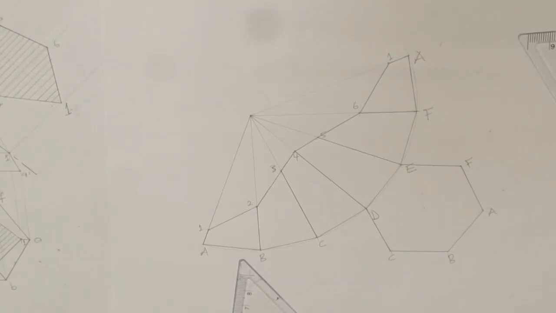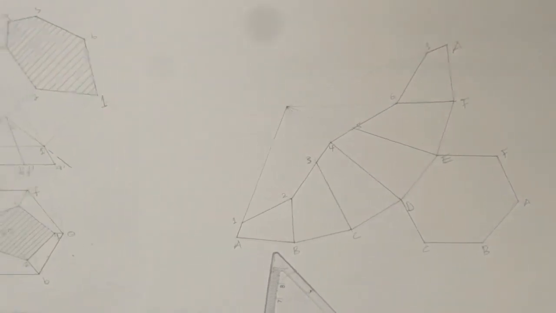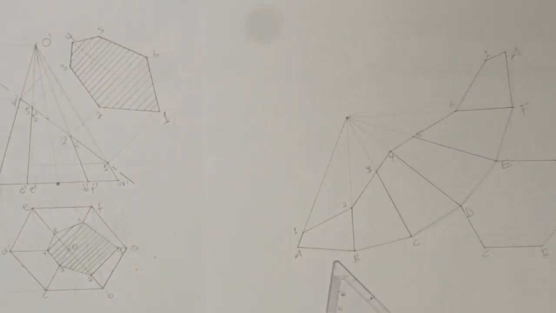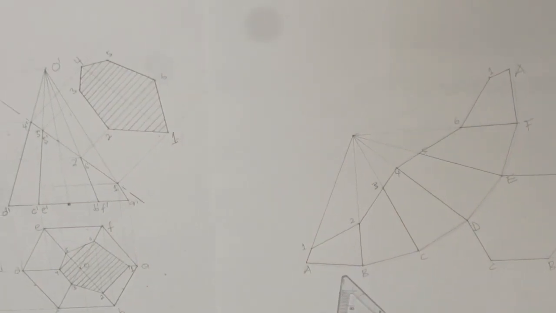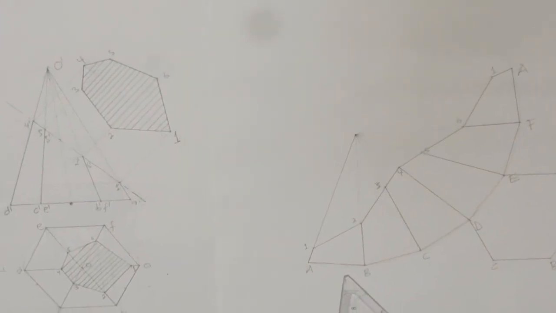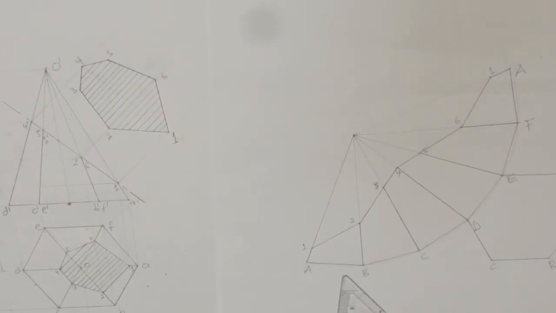Alright, now we need to add the true shape of the truncated area. We need to add it to it. So what is going to be done here mainly is to transfer. I'll just transfer that shape that we have, the true shape, to the development.